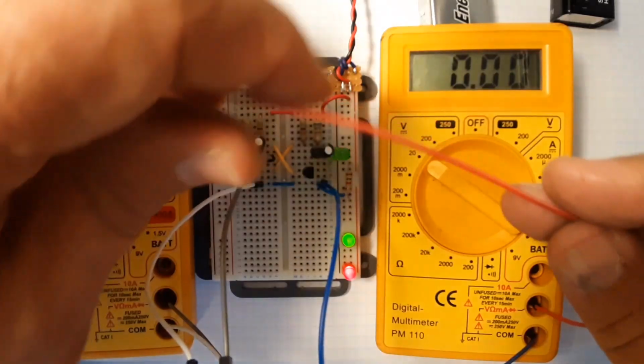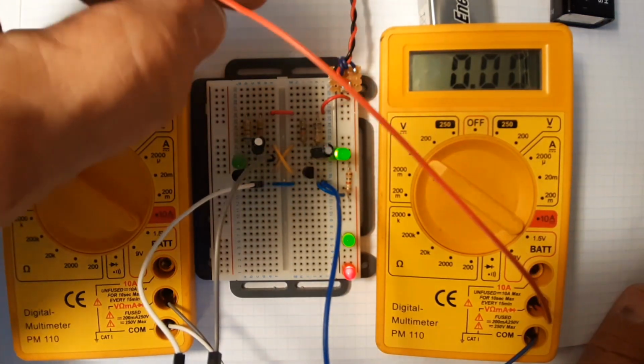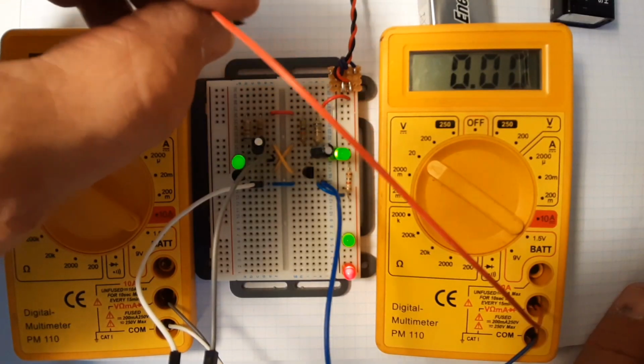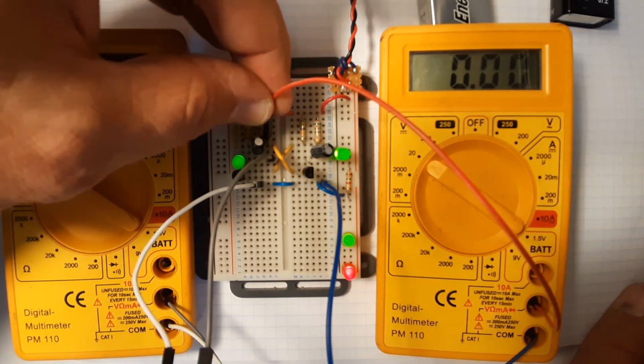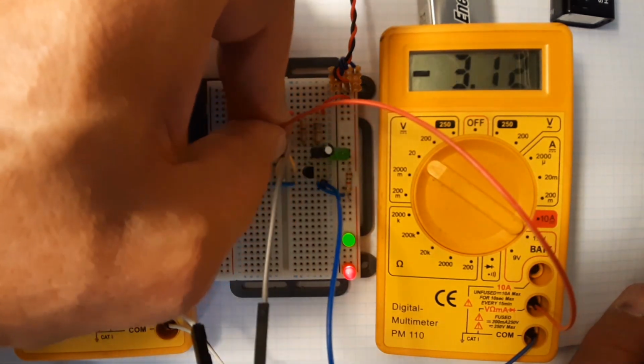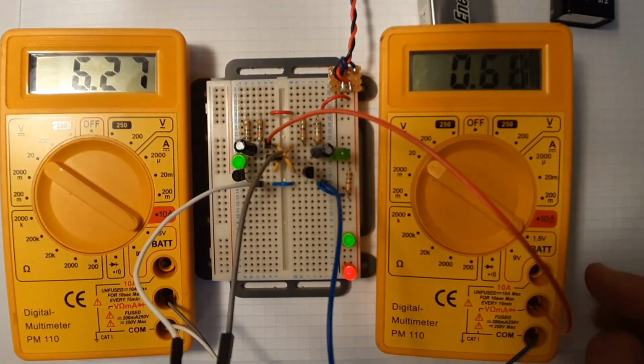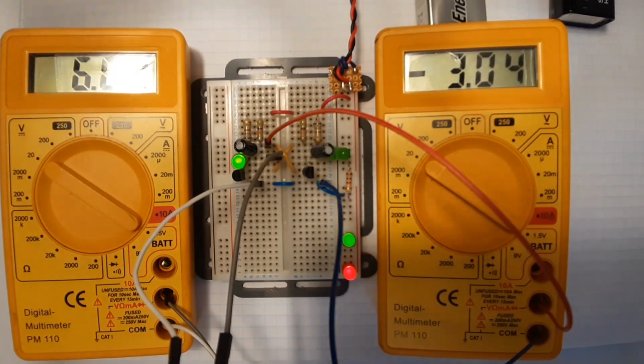Now what I'm going to do is connect this wire here. So now I've connected this wire. Let me just see if I can move the lighting a bit to get a better result. Okay, I think that's quite successful.